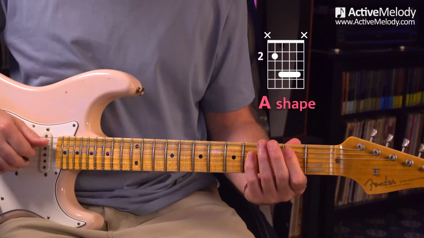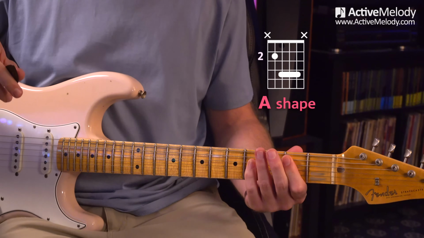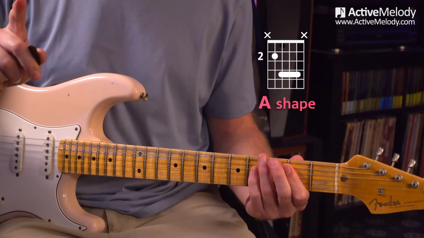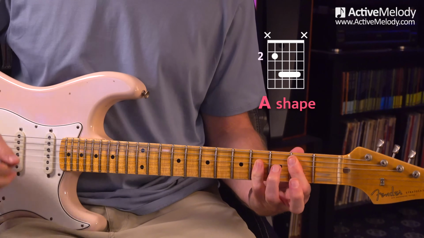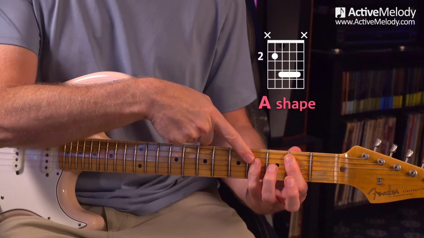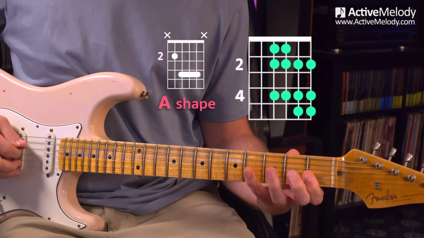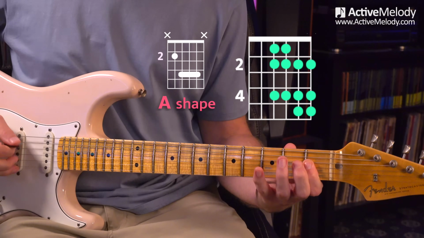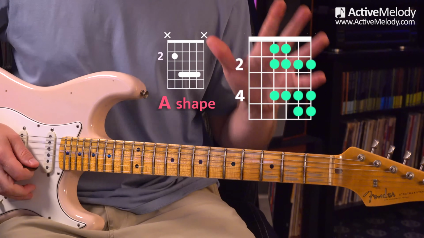So we're starting with this A shape, playing our B chord using the A shape. The first thing we want to do is connect the B Mixolydian scale to this shape. So check this out. Picture this shape. I've got a finger here on the 2nd fret, and a finger here on the 4th fret. But watch this. That's really all you need to know of it. It's a very symmetrical pattern.